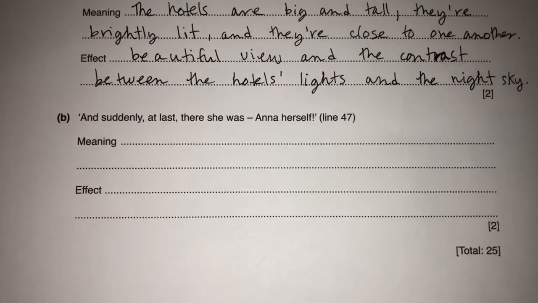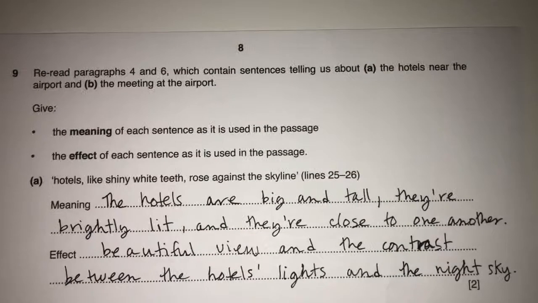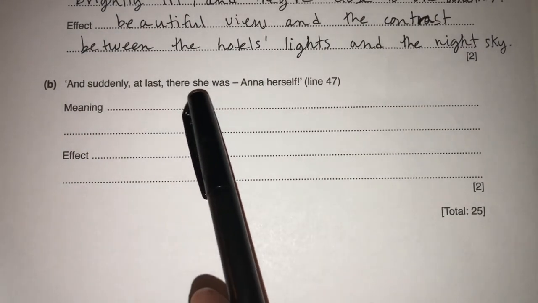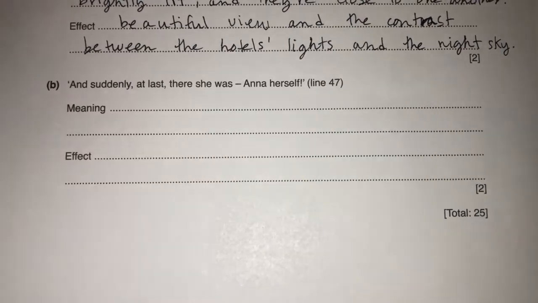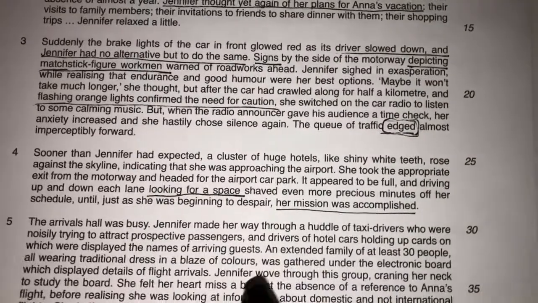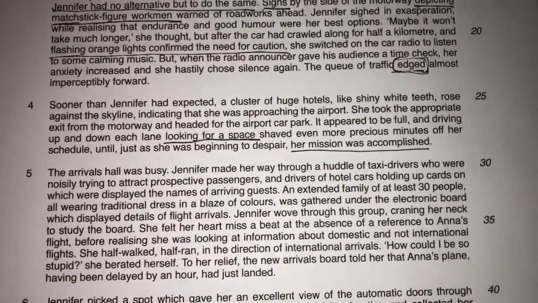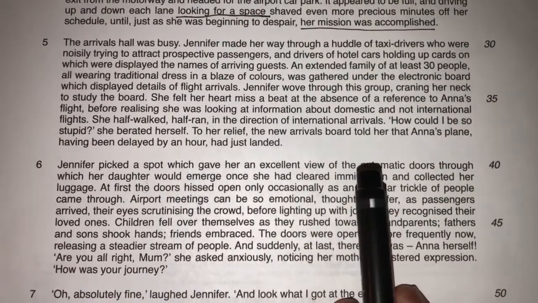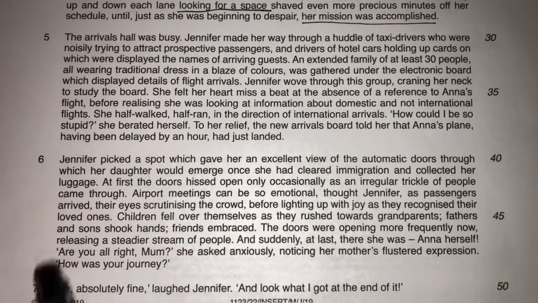right? So now we're taking a look at paragraph 6. And suddenly at last there she was, Anna herself. Line 47, paragraph 6. Okay, let's read our paragraph 6 first. And we'll also just read 7.